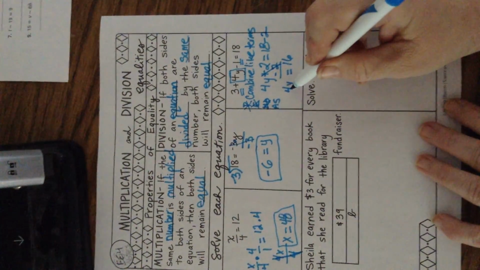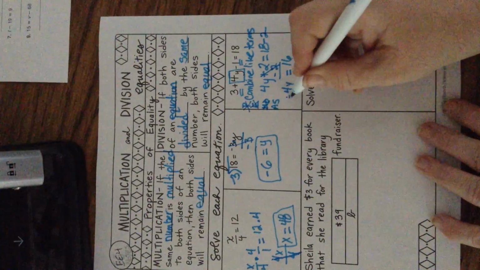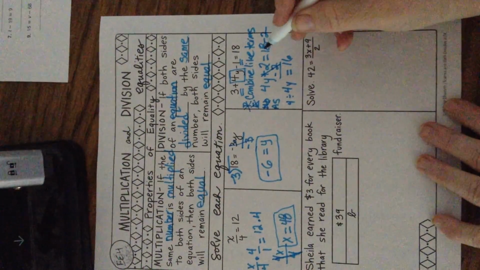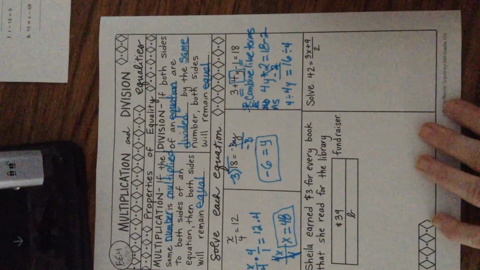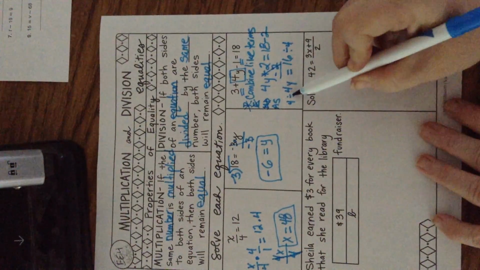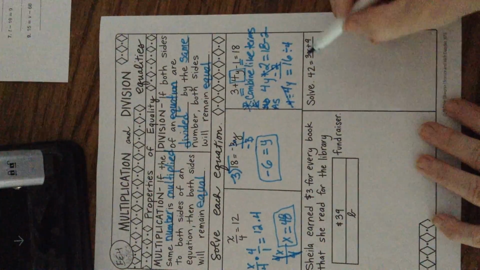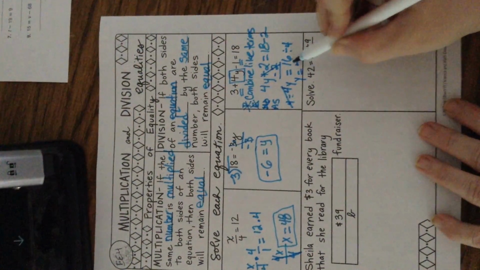We know that this is 4 times y, so we're going to divide by 4 on both sides. 4 divided by 4 is 1, so that's y equals 16 divided by 4 is 4.